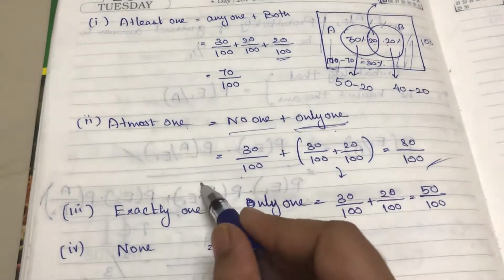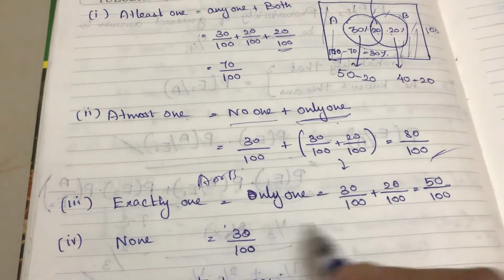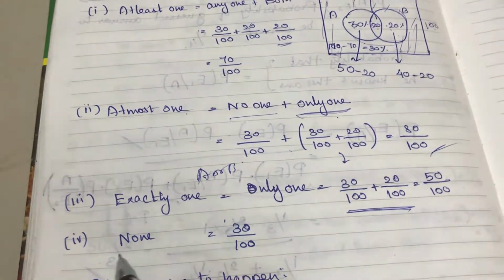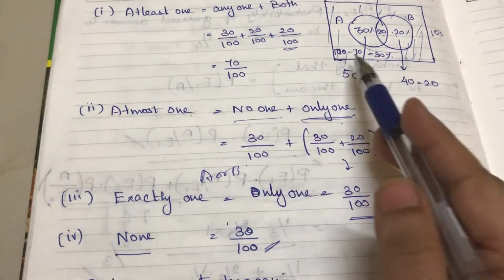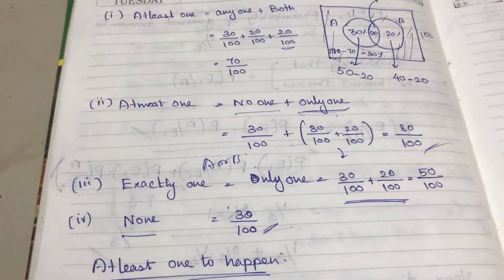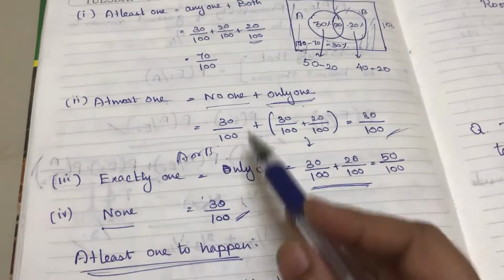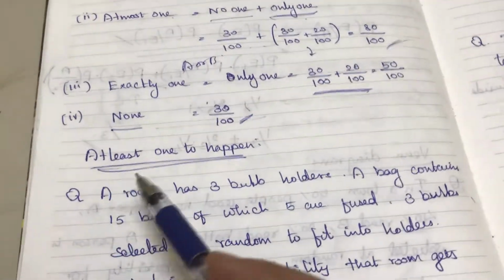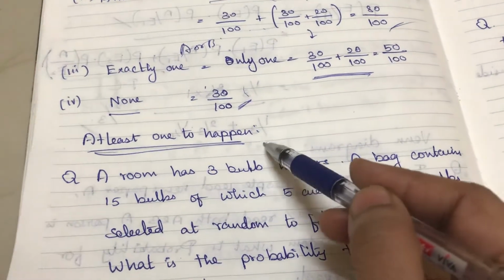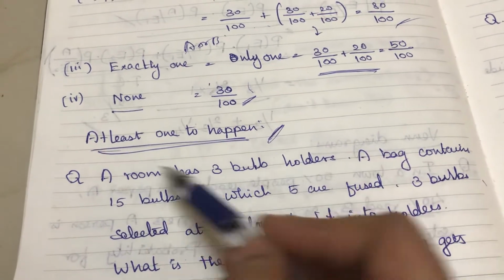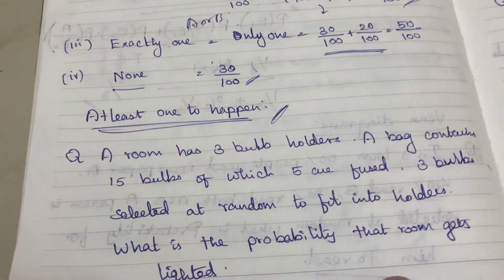Exactly one. It is either A or B. So I am just taking A here. None means 30. Okay. Yes, none, no one. All are same. Next, at least one to happen. So we are going to see the sums which have at least one to happen.